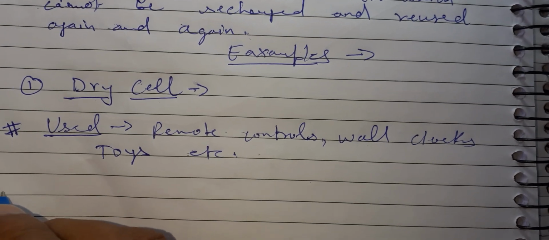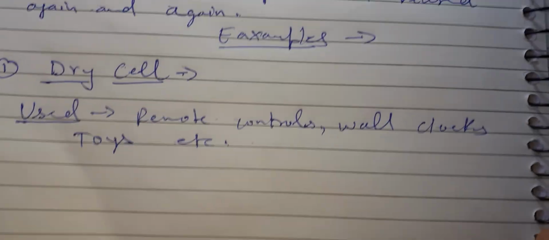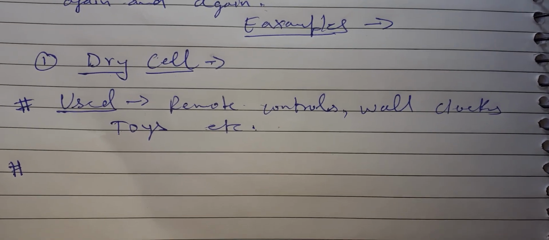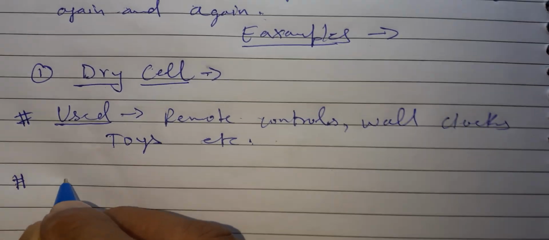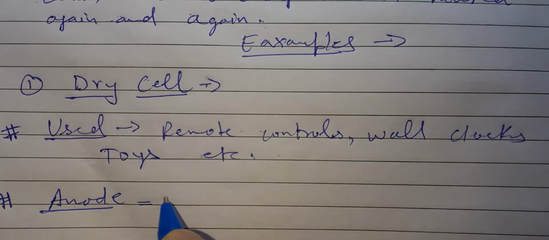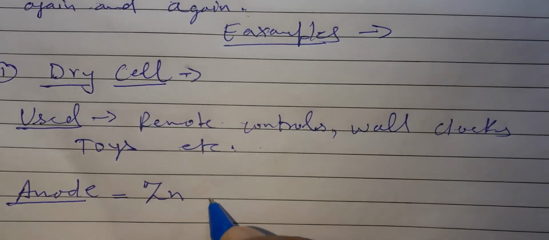And then comes what are the anode, cathode and electrolyte of this dry cell. Internal structure of dry cell. Anode of dry cell is made up of zinc metal.